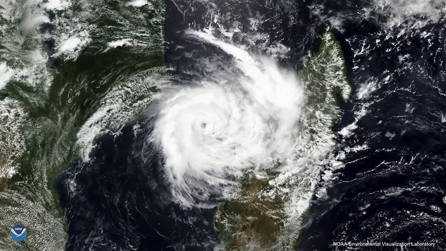So let's look at some of the consequences. As we warm the planet, the sea surface gets warmer. So when storms form, they get excess energy from the warmer ocean and become superstorms. As was the case this week in Southeast Africa with Tropical Cyclone Idai.